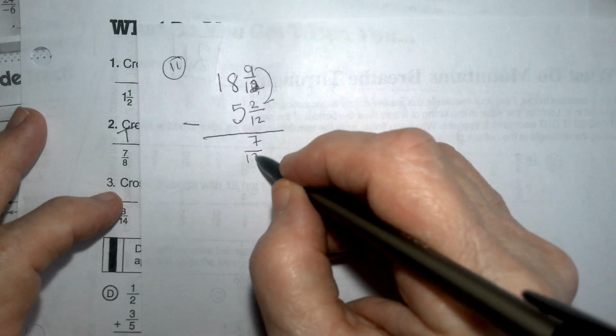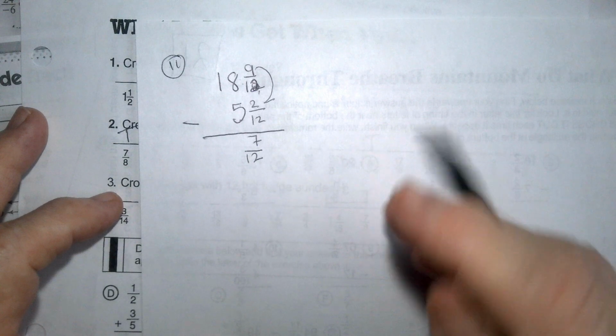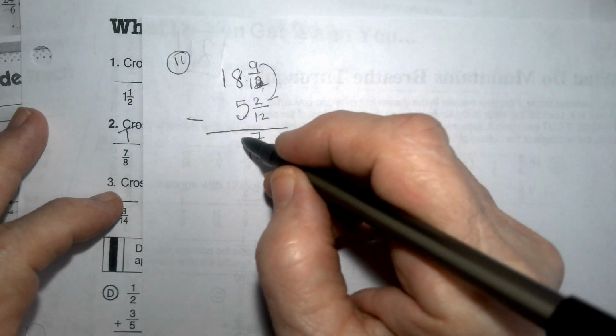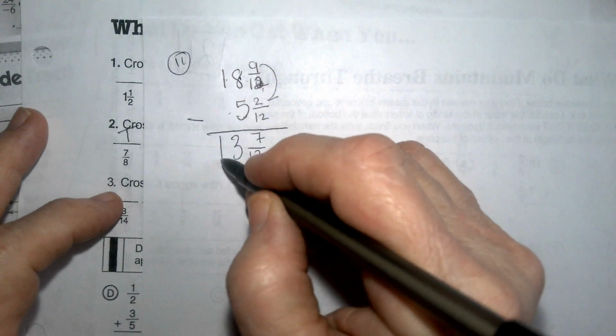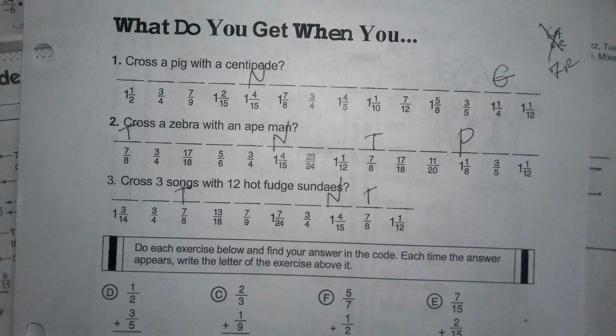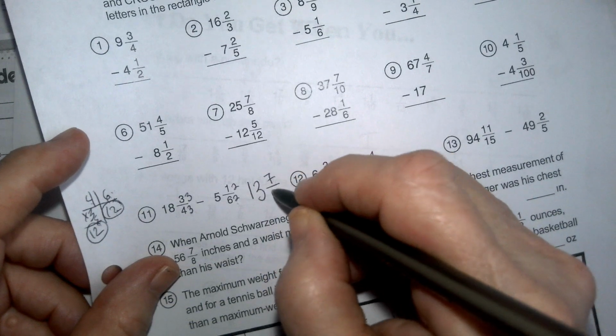Over the 12 doesn't change. And 18 minus 5 is, what's 18 minus 5? 3. Well, 8 minus 5 is 3, and then 1 minus nothing is 1. So I've got 13 boxes left over and 7 still on my counter. So 13 and 7 over 12.